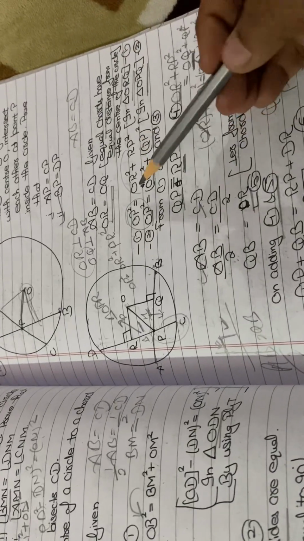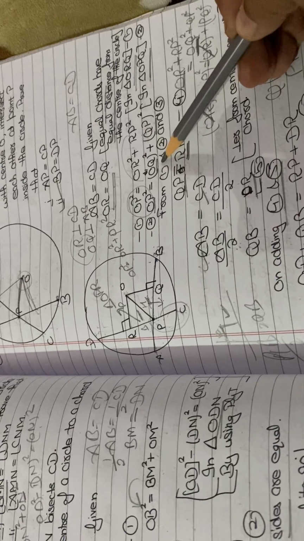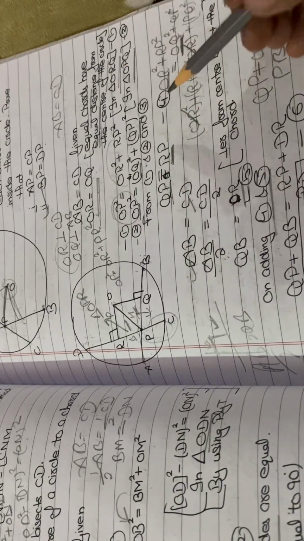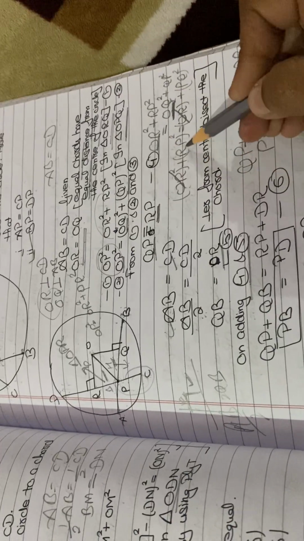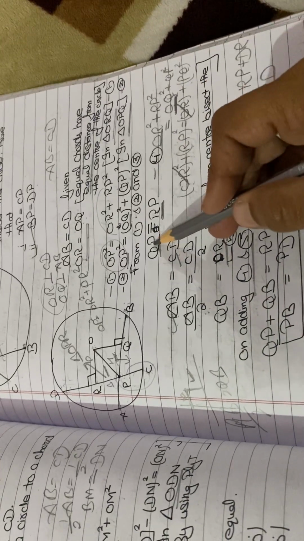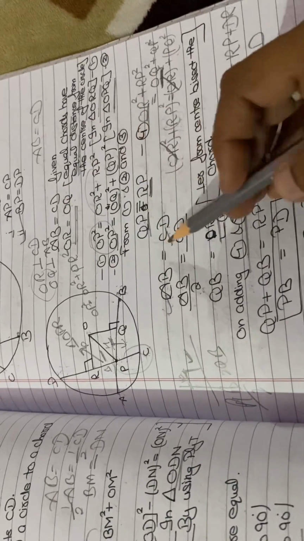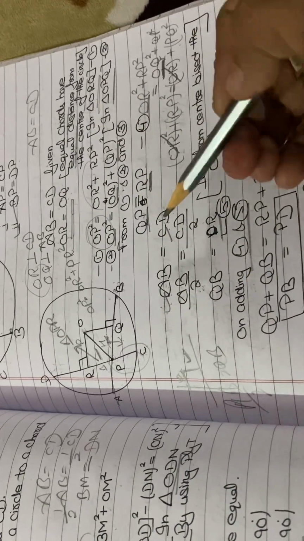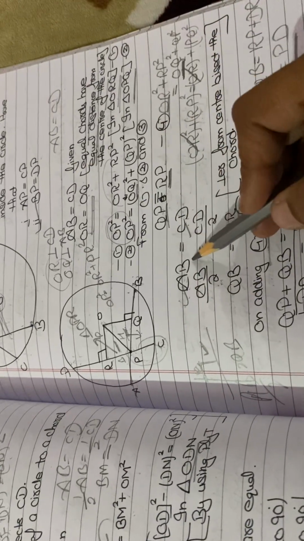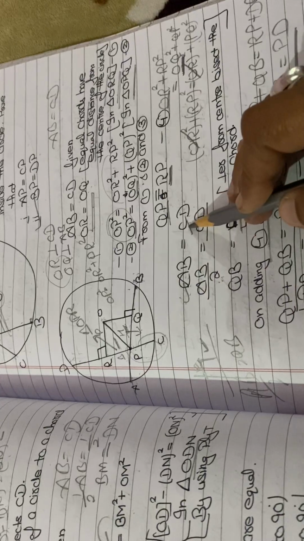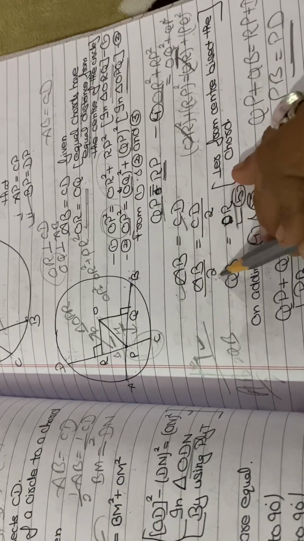After that, you will know that both these terms are equal, then these two terms are also equal. Then substitute one's value in that equation. After cancelling out, you will get this result. Then again write AB is equal to CD, which is the given part of the question. AB is equal to CD, and we are going to divide both of these two chords by 2.